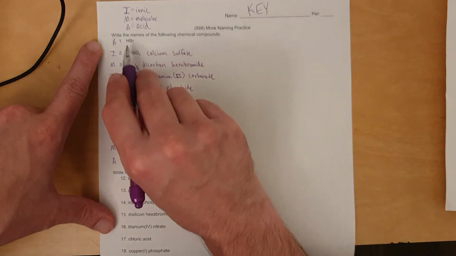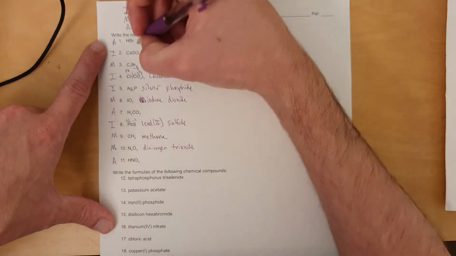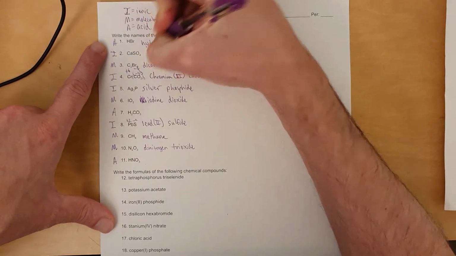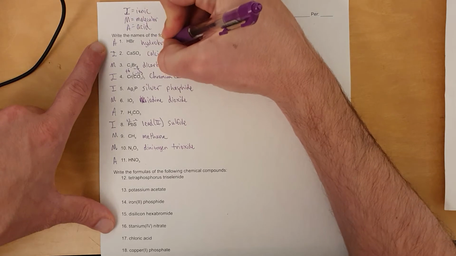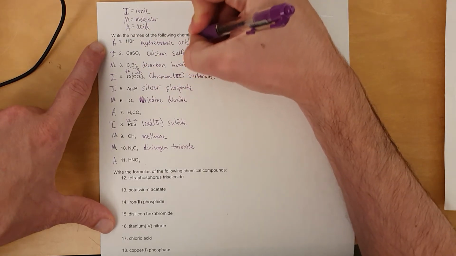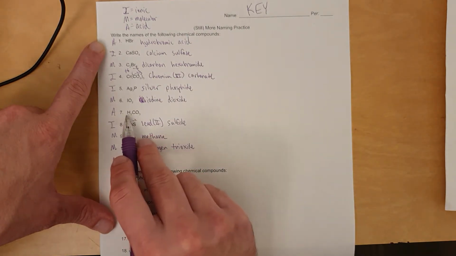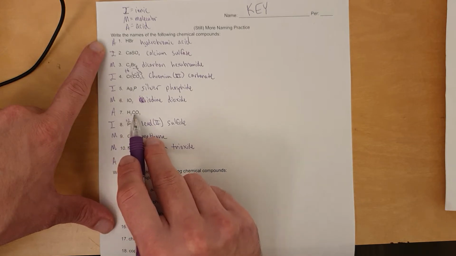Now for the acids. Contains no oxygen, so it starts with hydro. Bromine is the element, so bromic, and add acid because it starts with H. This one contains oxygen, so do not start with hydro. It's based on the name of the polyatomic ion. This is carbonate.